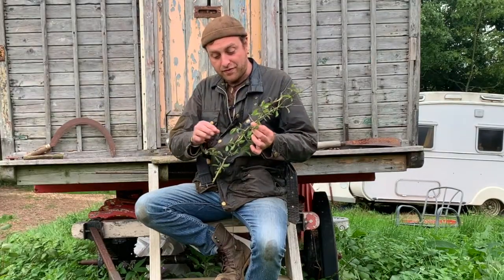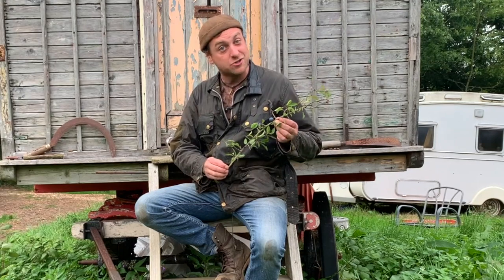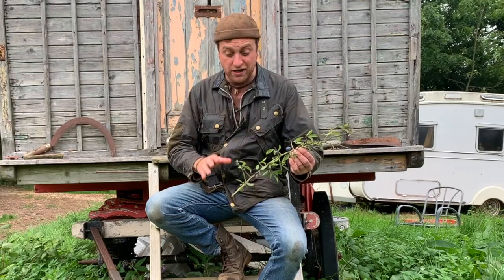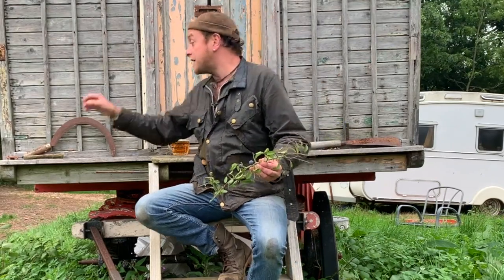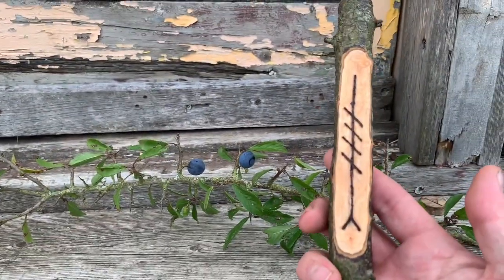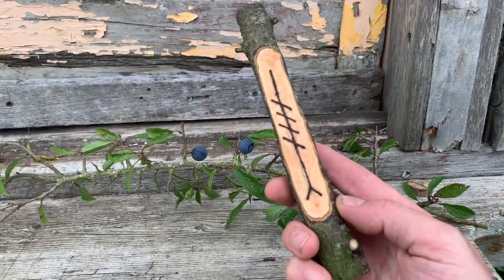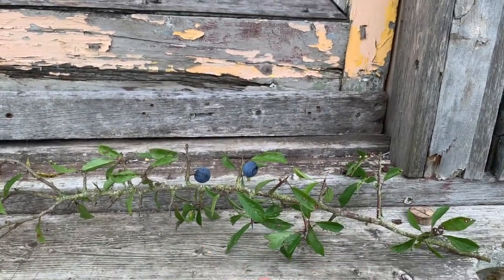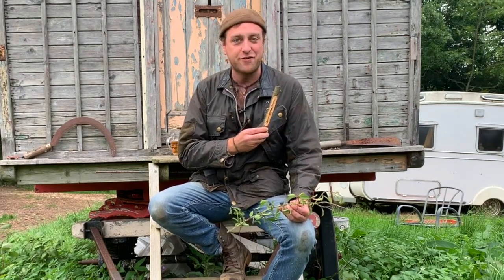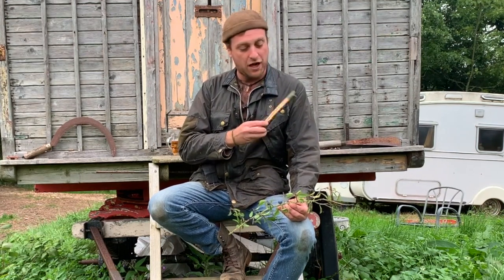So I'm going to talk a bit about this tree or bush, a bit about some of its practical uses and applications and its history, then a little bit into its use in the history of magic and also folklore and beliefs and superstitions surrounding this tree. I'm also going to talk a little bit about the Ogham, the so-called Druidic or Celtic tree alphabet, where this tree, blackthorn, is represented by the Straif letter, the 14th letter of the Ogham.